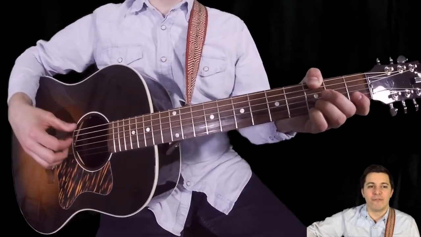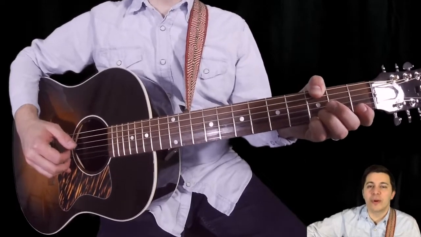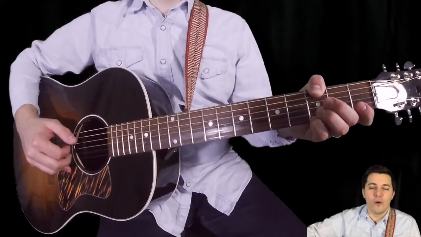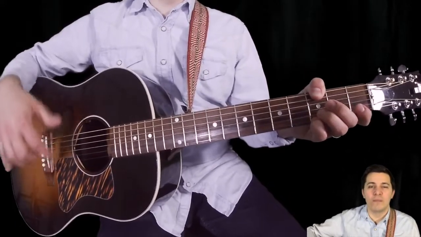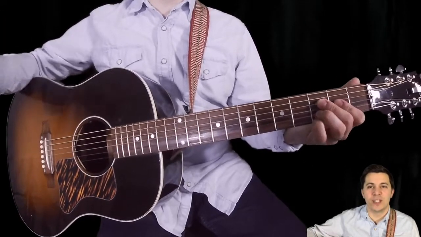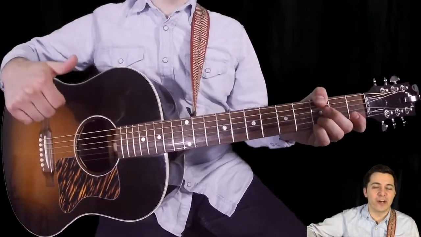If I'm counting in 4/4, it would be 1, 2, 3, 4, 1, 2, 3, 4. So hitting the bass note on the 1 and your higher notes on the 3, and that is what a drum set is doing. A drum is going to hit the kick drum on the 1 and then the snare on the 3.